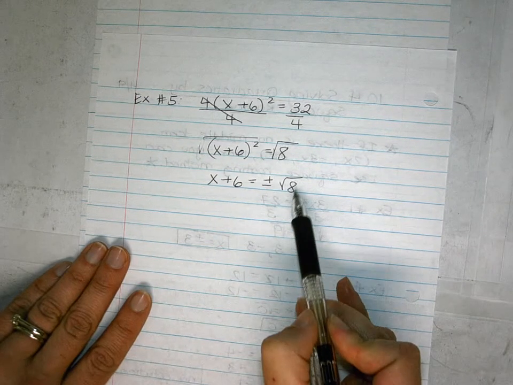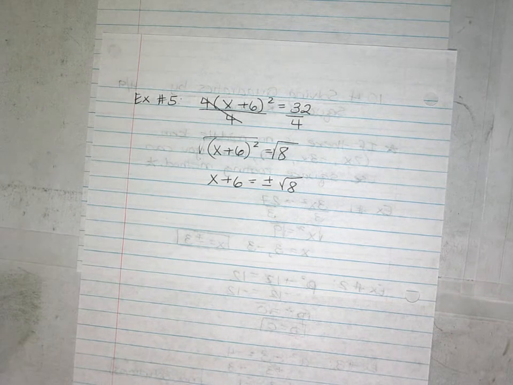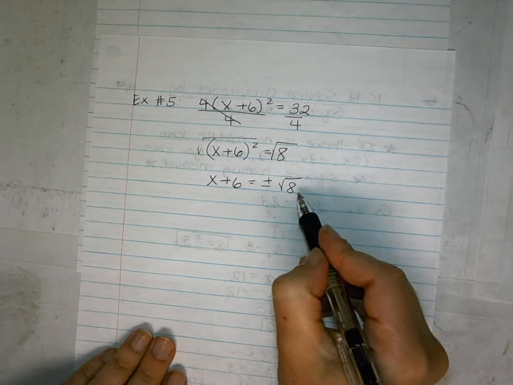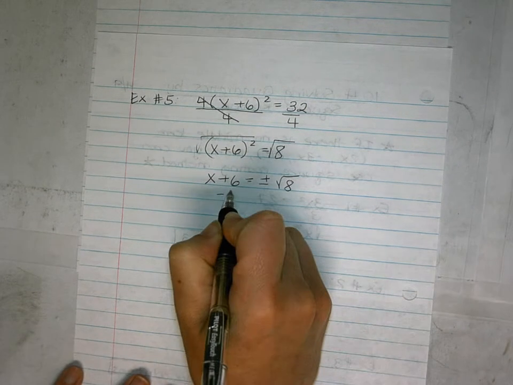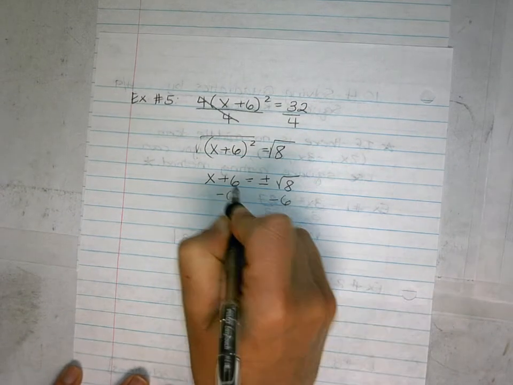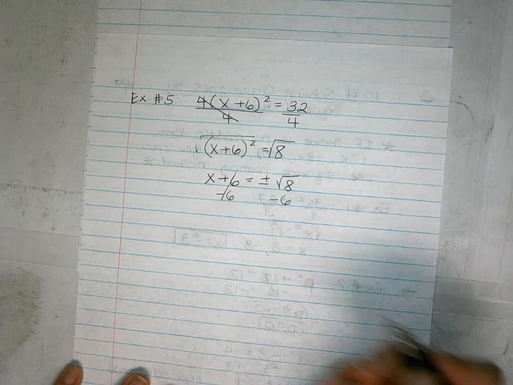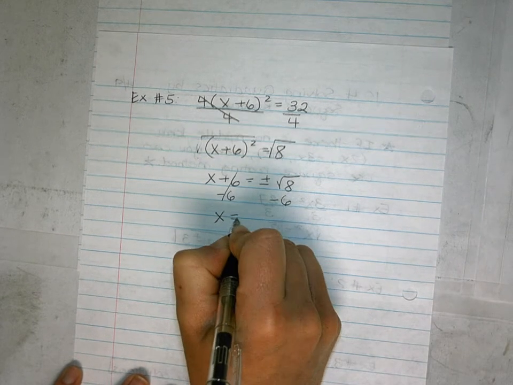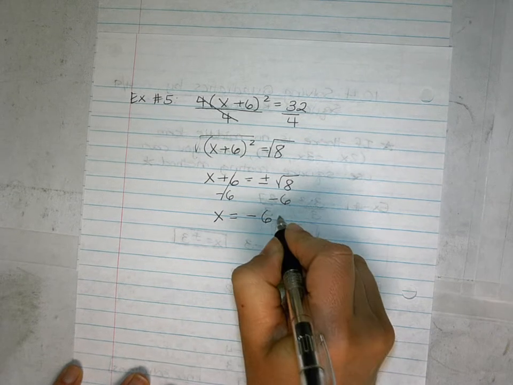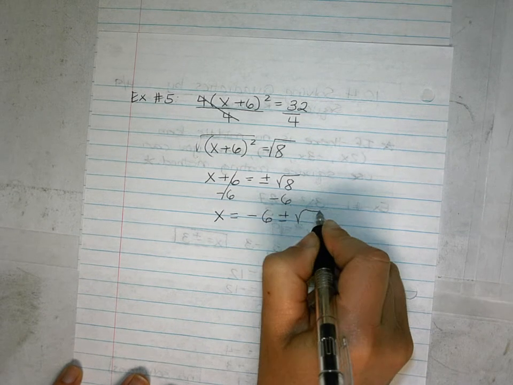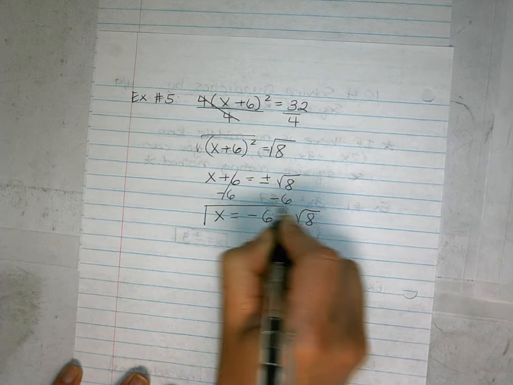Later in this year, I will show you how to simplify that square root. Now, there's no whole integer when you take the square root of 8, so we're going to leave that for now. And then we subtract 6 from both sides. Now remember, you can't break into a square root, so we're going to leave this as negative 6, that's subtracting 6. So negative 6 plus or minus the square root of 8. And we're going to leave our answer like that.